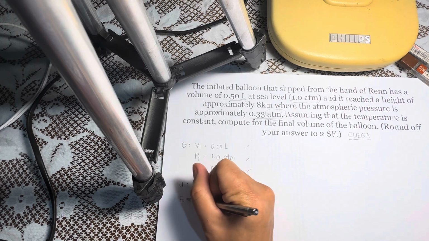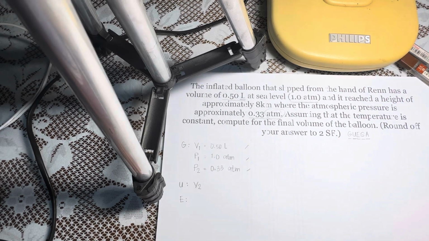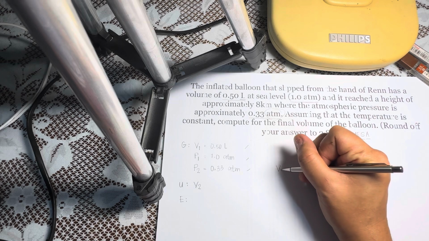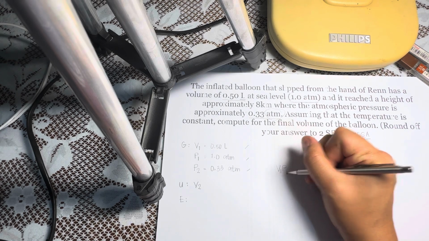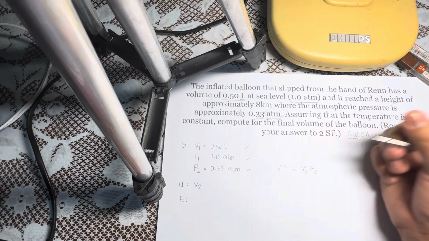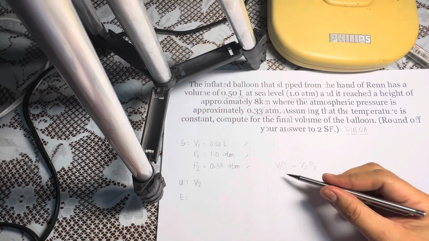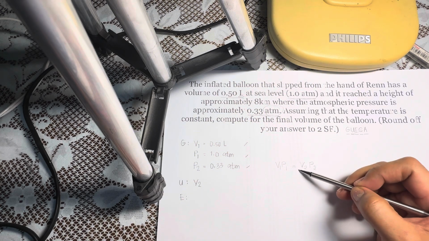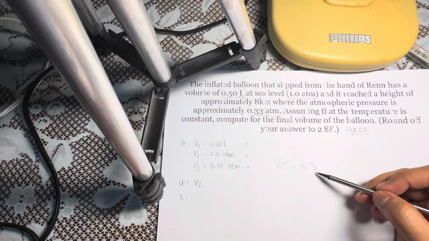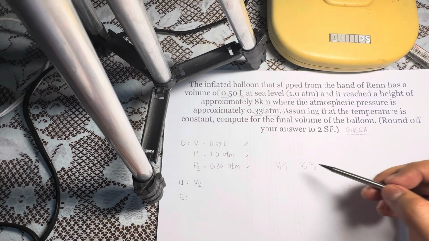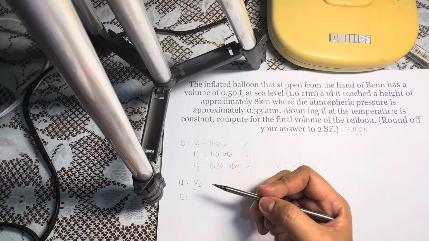Okay. Equation. From the general formula of Boyle's law, which is initial volume times initial pressure equals final volume times final pressure, we'll be deriving the equation in finding the final volume.